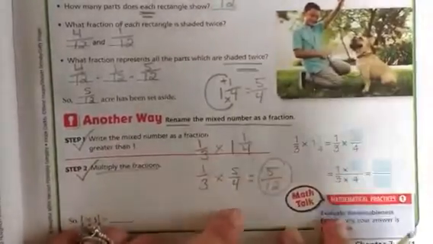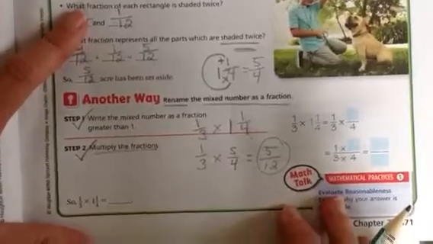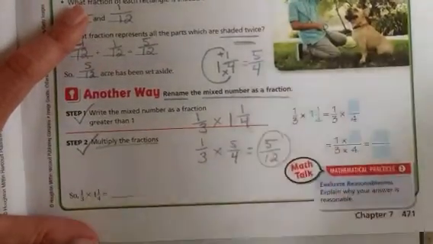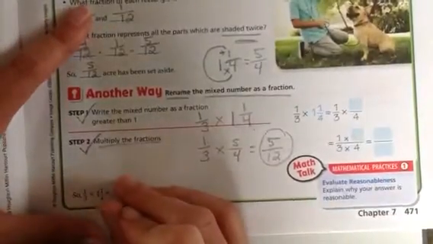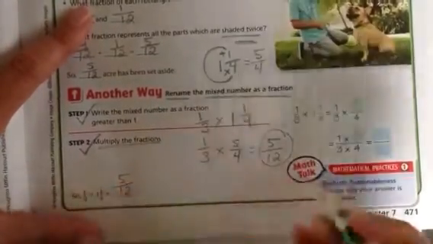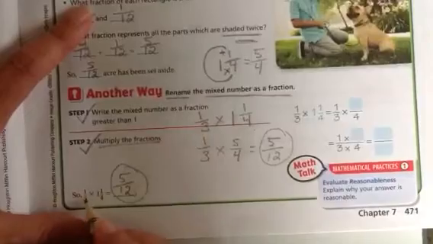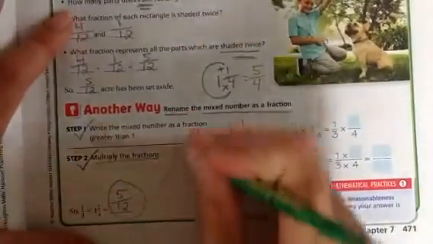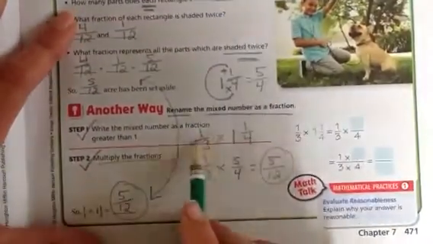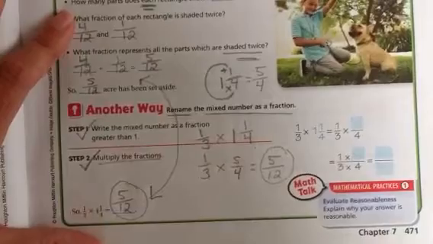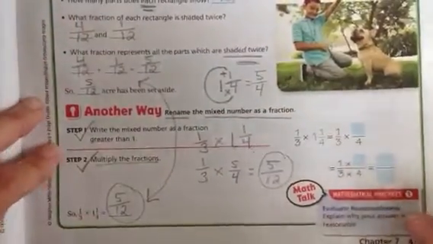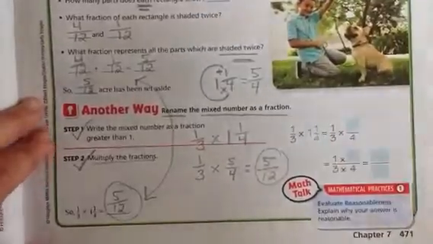And then our last step is ask yourself, is it in simplest form? 5/12 is already in simplest form, so we can't simplify any lower. And here's our answer. So 1/3 of 1 and 1/4 is 5/12. So we end up with the same answer, the same product, just doing regular multiplication. Okay, so we're going to flip to the next page and try some more together.